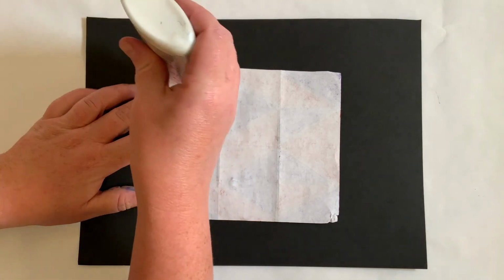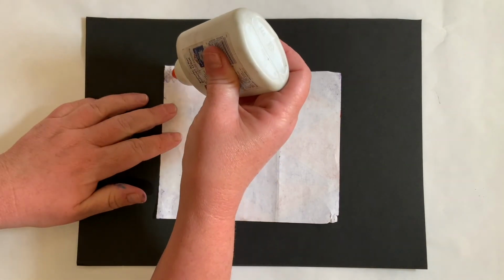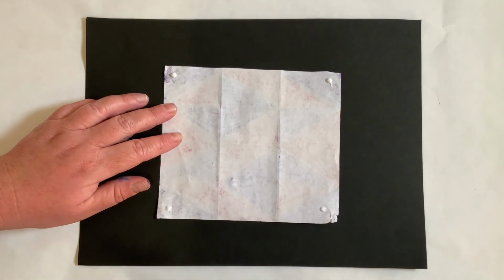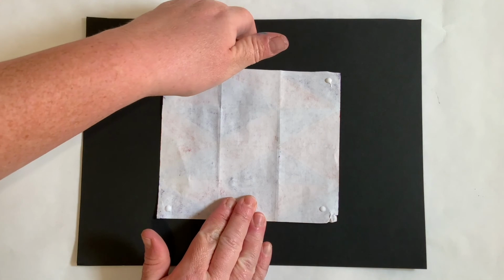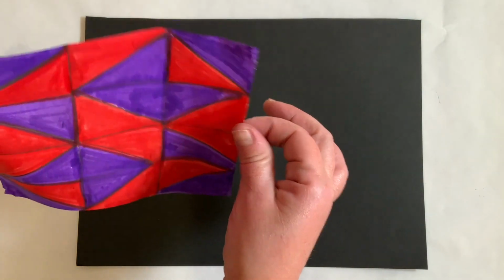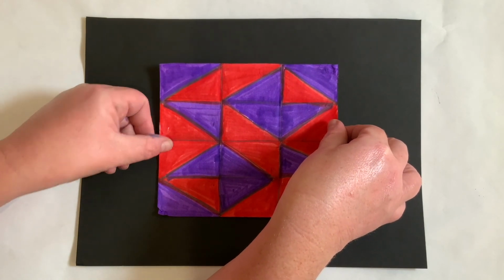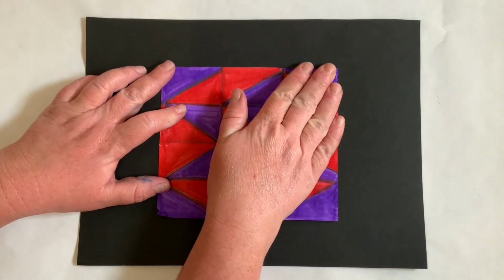I ran out of glue in my glue stick, so I'm just going to use a glue bottle and put some tiny dots in the corner. You can always go back and finish coloring your picture later in class or at home. But for right now, we're going to stop and glue your sheet to your black paper.